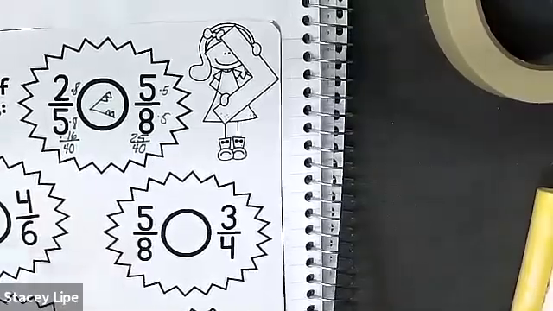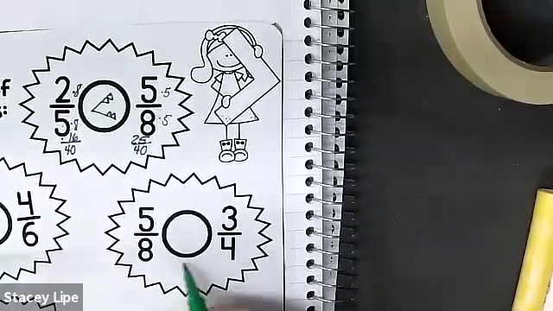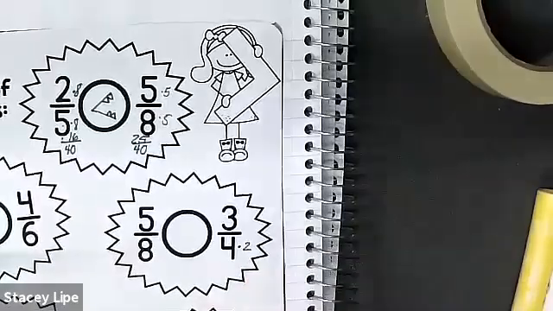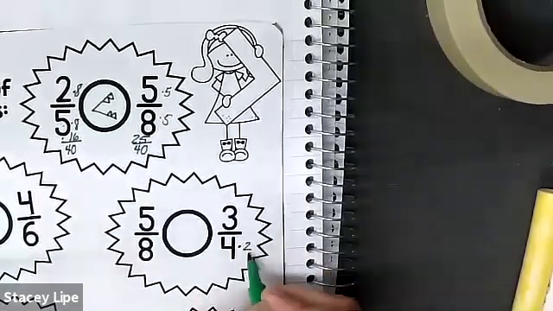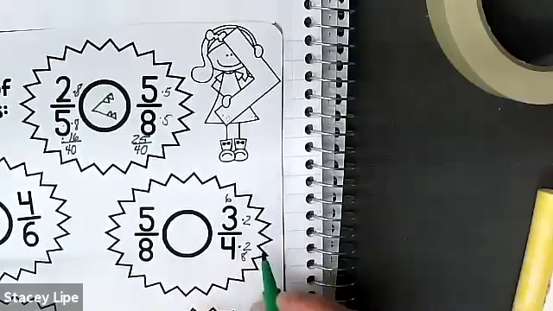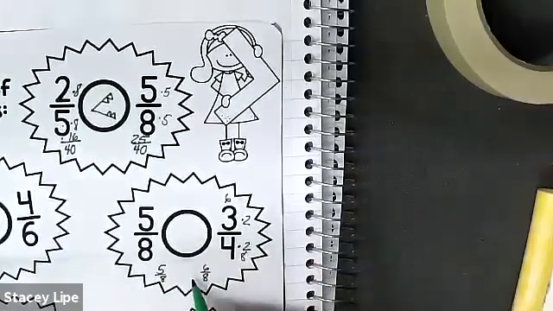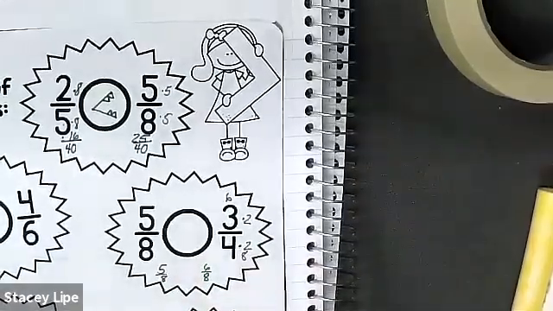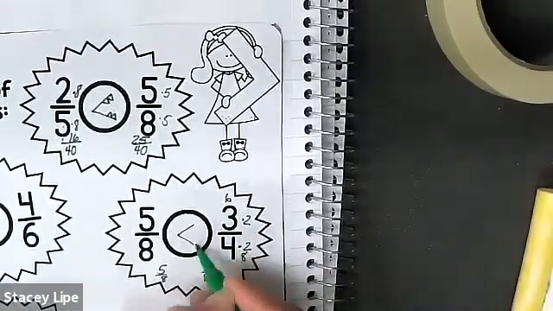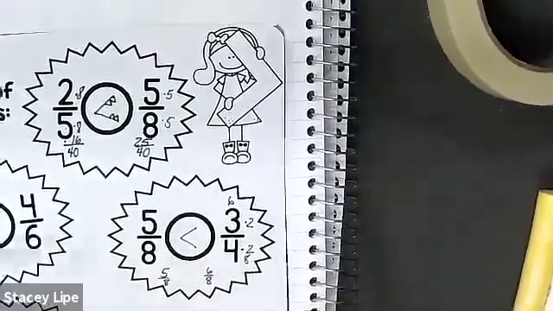All right, welcome back. This is a very similar one in terms of we have 4 and 8. They go into each other very easily, so we only have to worry about one side, one fraction. So 4 times 2 is 8, and 3 times 2 is 6. So we have 6/8 and 5/8. And so our 6/8 is larger. So 3/4 is larger than 5/8.